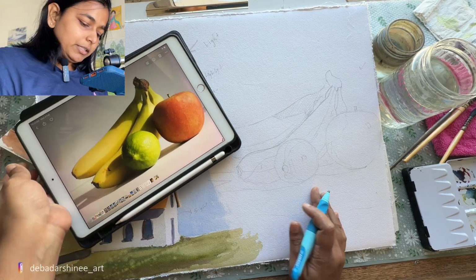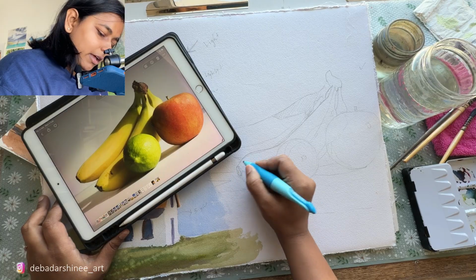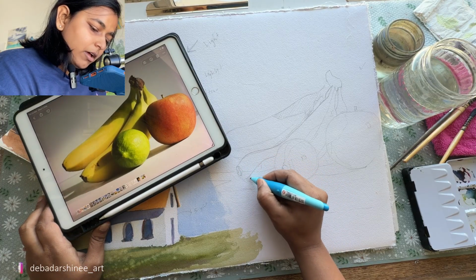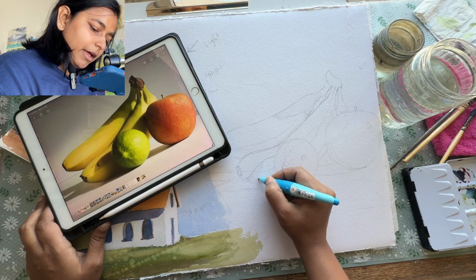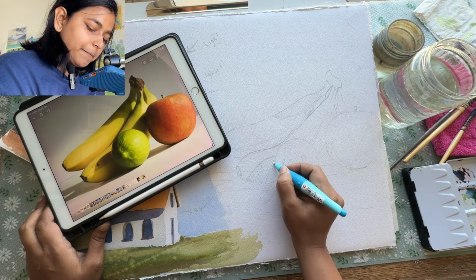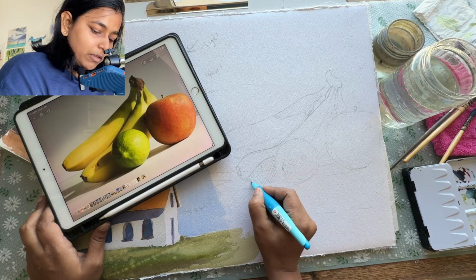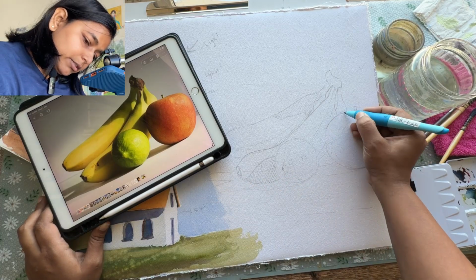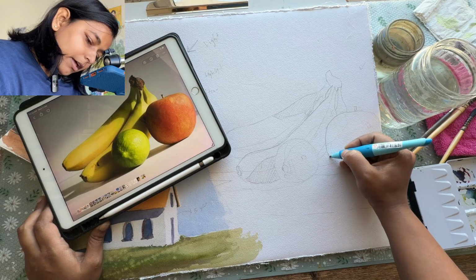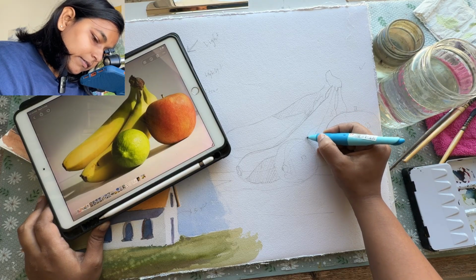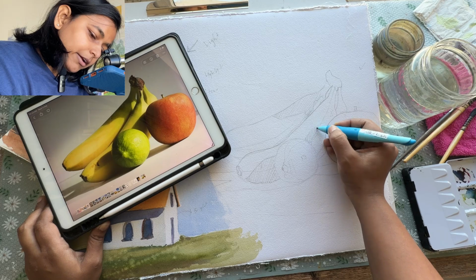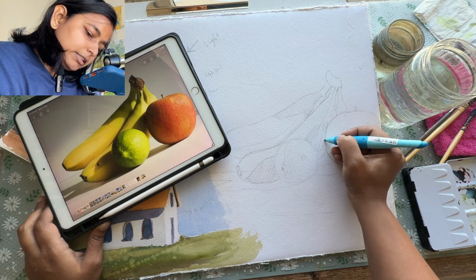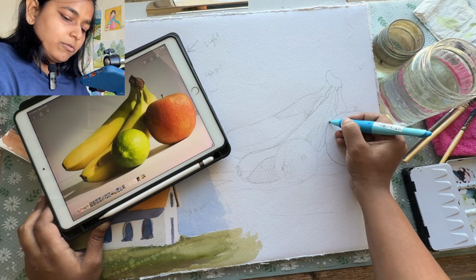This is the image you see on the side, and here we have another shadow from the lemon, and it is falling on the banana. Then we have the apple, and here is its shadow falling on the banana.